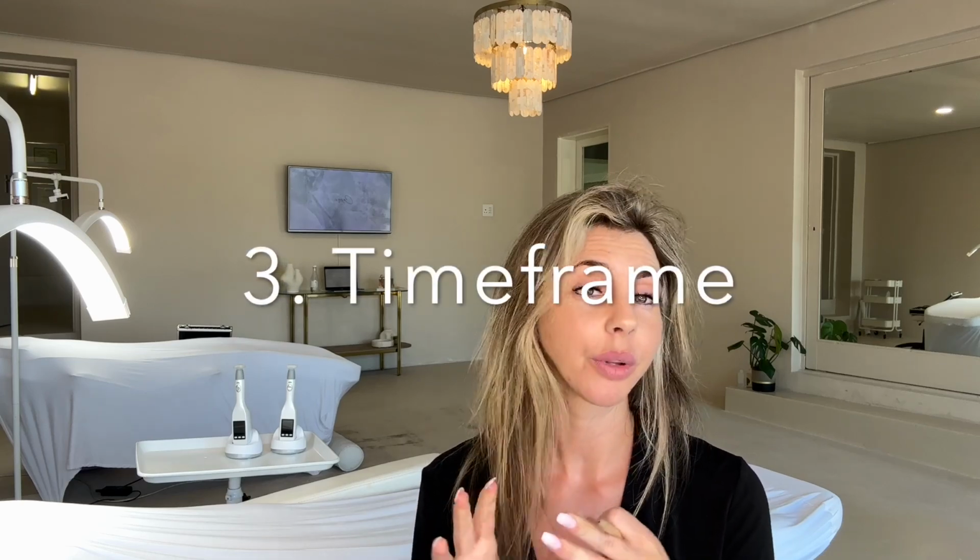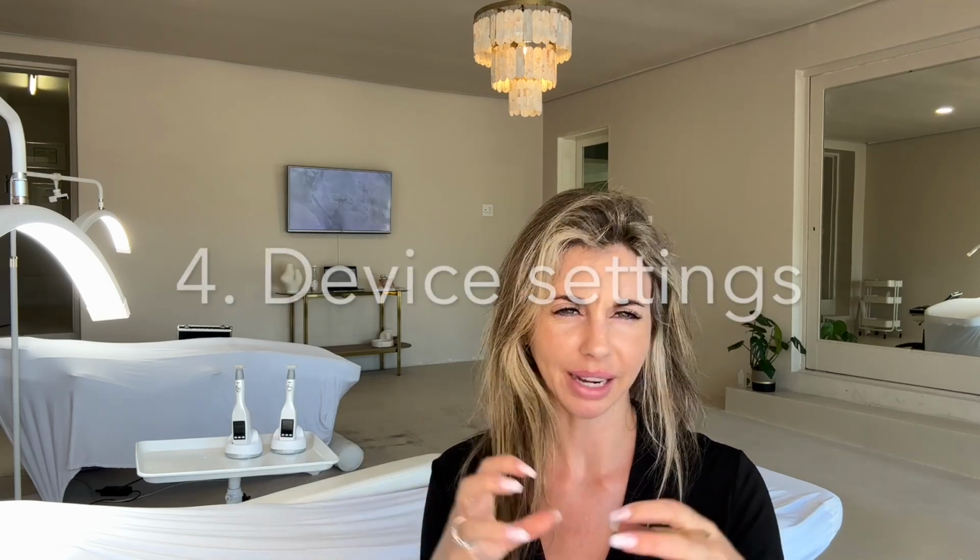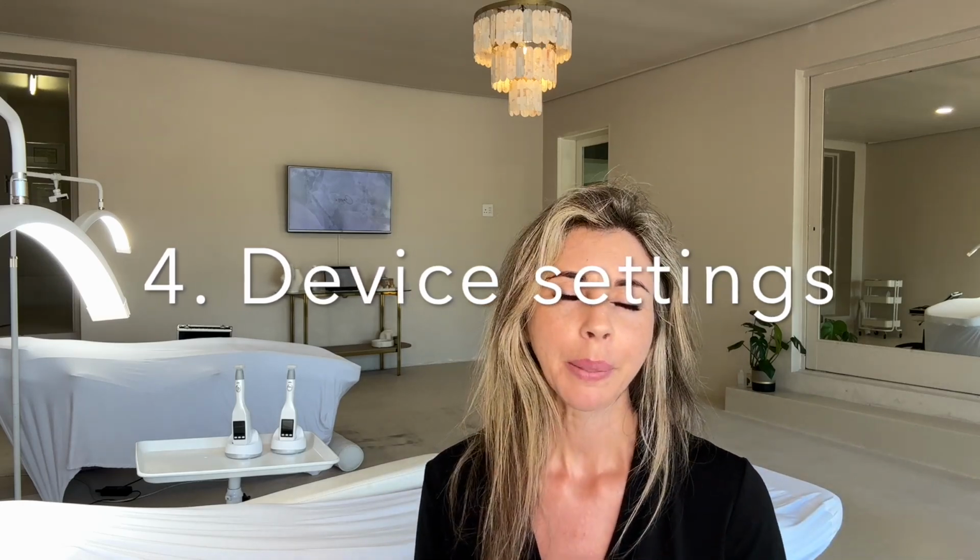We're going to be looking at the timeline of photos when you guys are sending me photos, because I'm always going to ask you for photos. And the last one is going to be the actual device settings and more technical things.